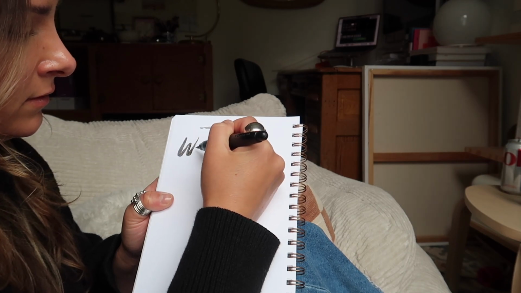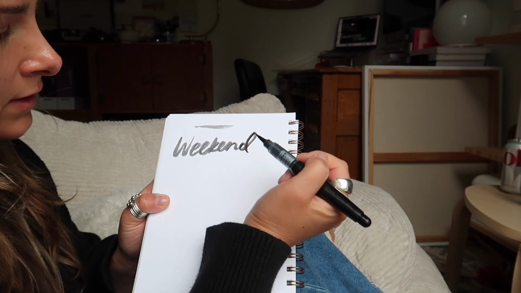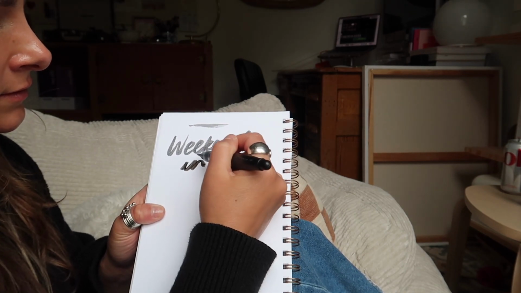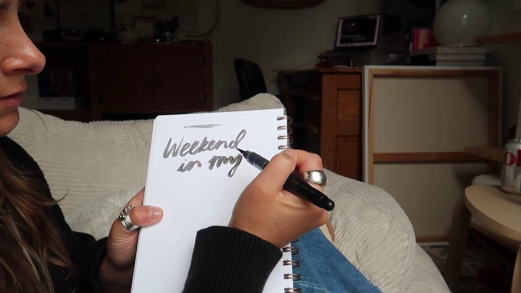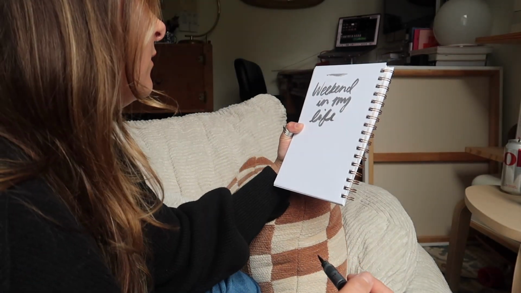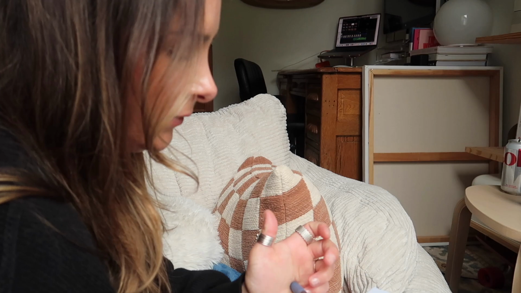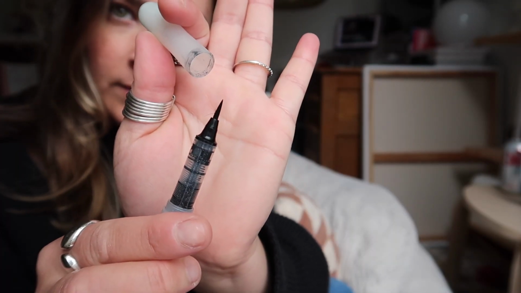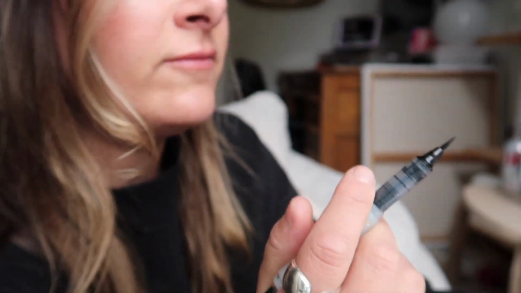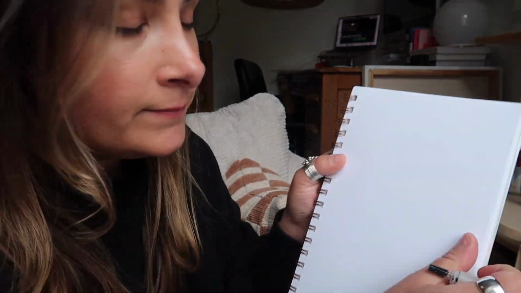Say, I don't know if I like this. Weekend in my life. This paper isn't very good. See how it's soaking in? This paper's not good for this. Okay, well maybe I won't use the brush pen. Let's just use, I think this one will be a little bit more dried out, and I think it's gonna give me more of the texture that I was looking for. So let's try this again.